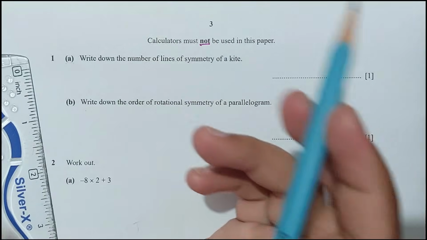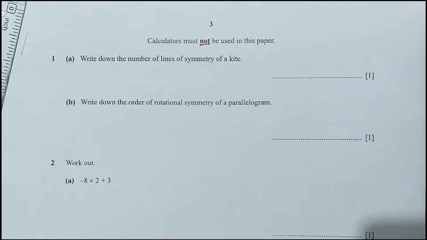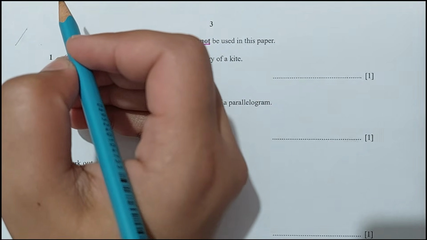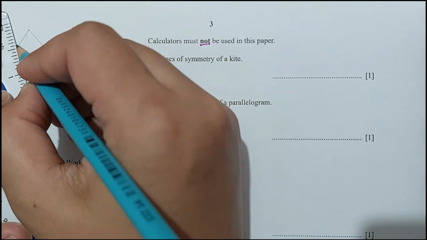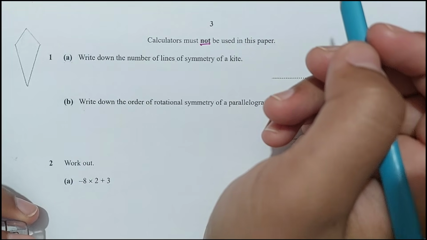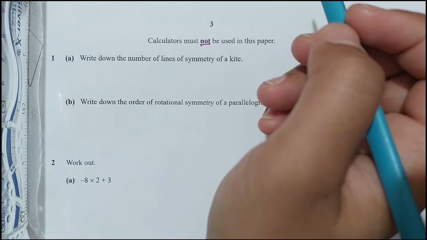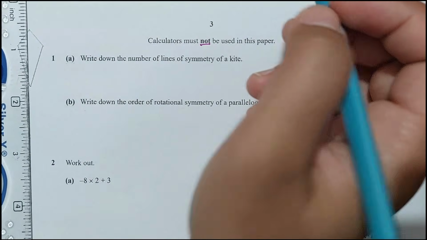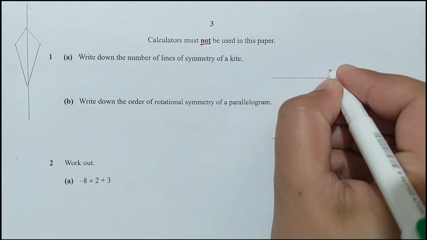Let me draw the shape of a kite over here. So this is the shape of a kite, and we have to write down the number of lines of symmetry. As you can see, it has a vertical line of symmetry. It does not have a horizontal line of symmetry. It has only one line of symmetry, which is vertical, which makes both shapes identical. So it has one line of symmetry.